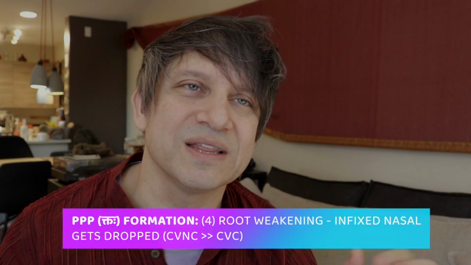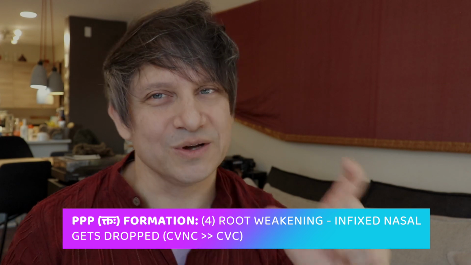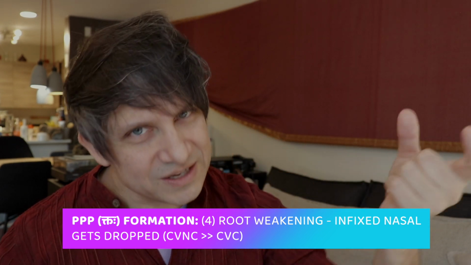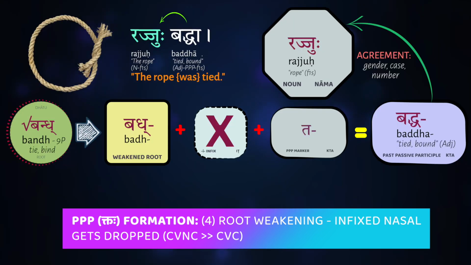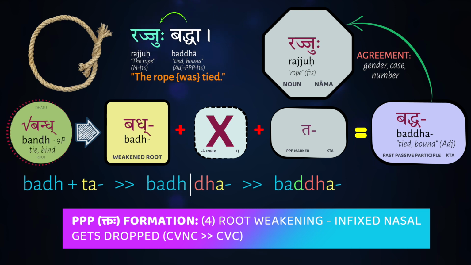Another thing to remember is that the roots will experience regular weakening or downgrading. So if there's an infixed nasal, you'll drop the nasal. Bund, tie or bind, for example, will first downgrade just to bud. Then we add our suffix ta. We'll get the same kind of aspiration sandhi jumping that we saw in the case of bud da. And here it becomes bud da, tied, bound. Bund, bud da. That's the PPP.